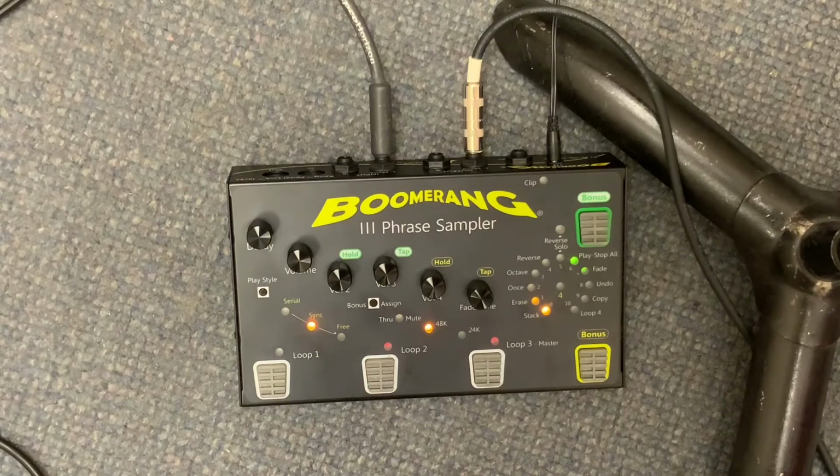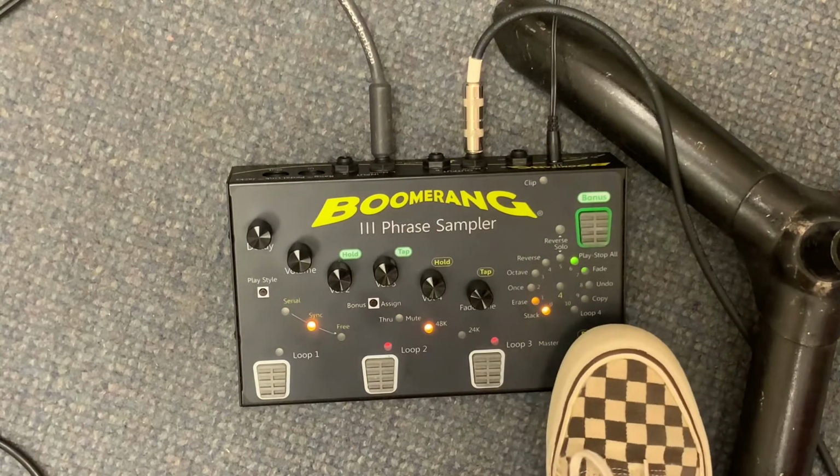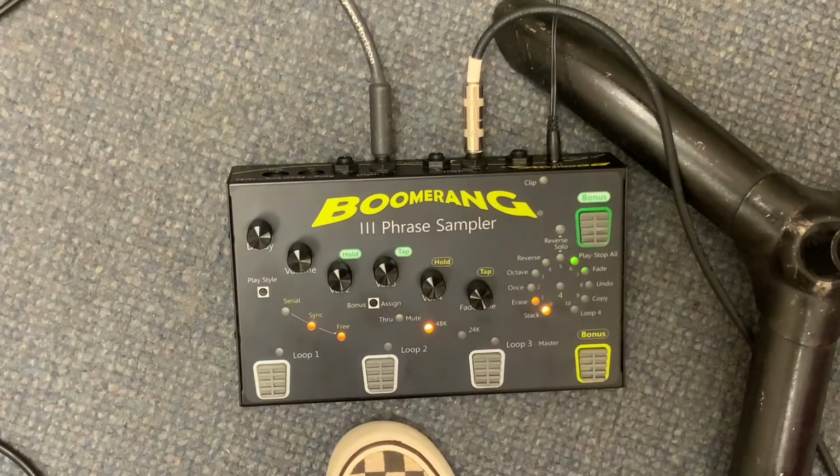Octave will play your loops an octave lower, but the catch here is in order to do that, it plays it twice as slow. Reverse will play whatever you record in reverse. And we talked about play, stop, all, fade. Solo, undo, and copy I am more unfamiliar with, but they seem fairly self-explanatory. So I hope this helped learning the other play style of the Boomerang.